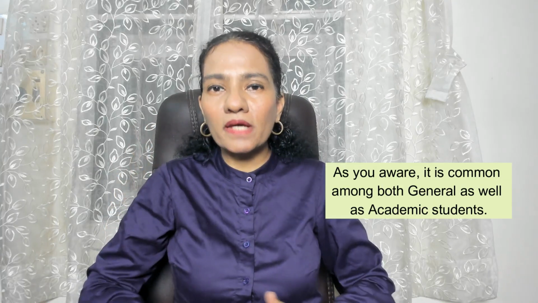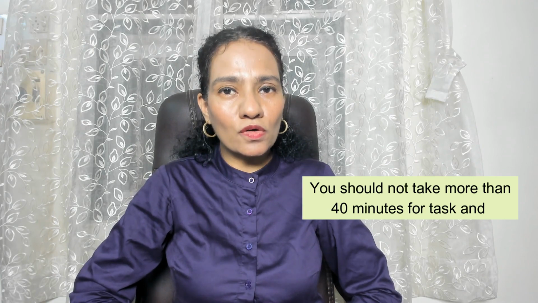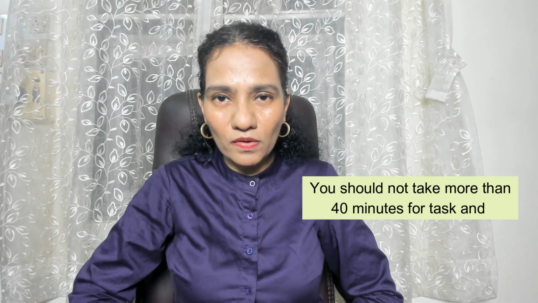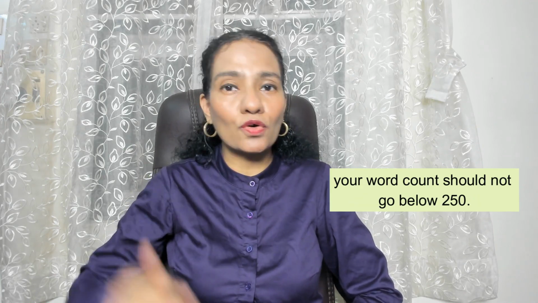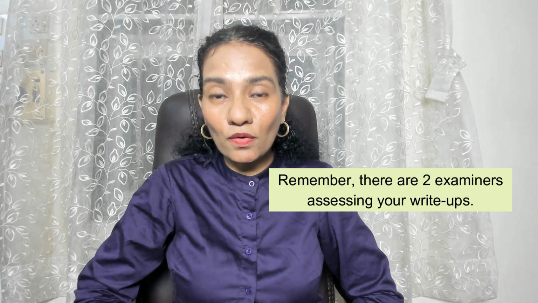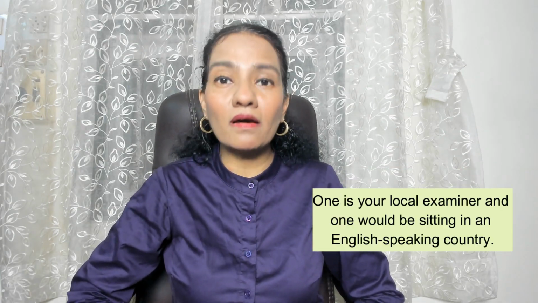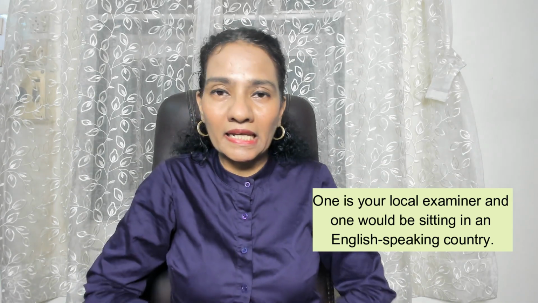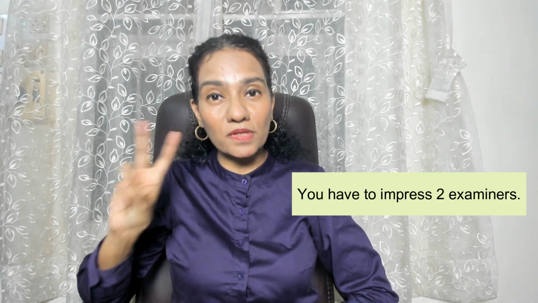We are going to look at some important connectors and instructions with respect to IELTS Writing Task 2. As you're aware, it is common among both general as well as academic students. You should not take more than 40 minutes for this task, and your word count should not go below 250. Remember, there are two examiners assessing your write-ups. One is your local examiner and one would be sitting in an English-speaking country. So you have to impress two examiners. Please bear that in mind.